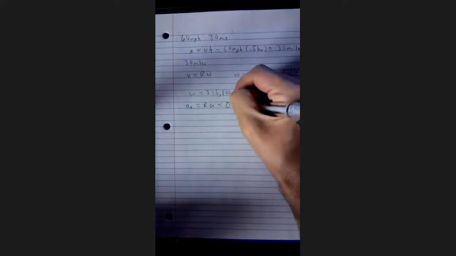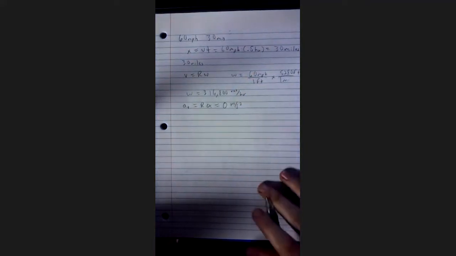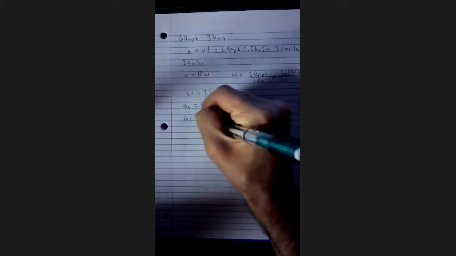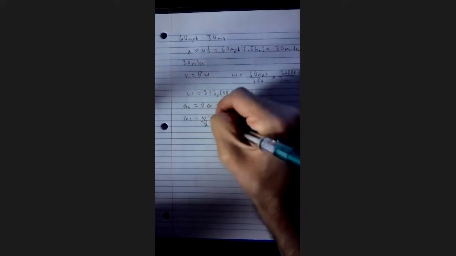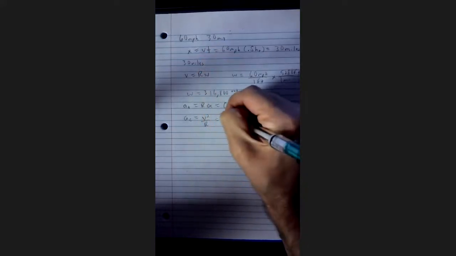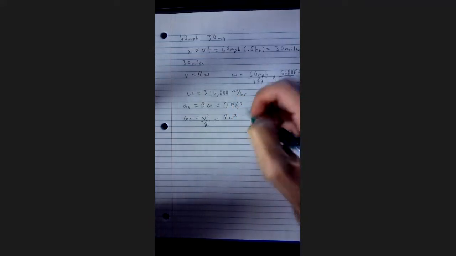So our tangential acceleration is also 0. Now, the centripetal acceleration is slightly more complicated. We know the centripetal acceleration of an object moving in a circle, just like a point on the outside of the tire, is our velocity squared divided by our radius. Or if we use this, it's our radius times our angular velocity squared.